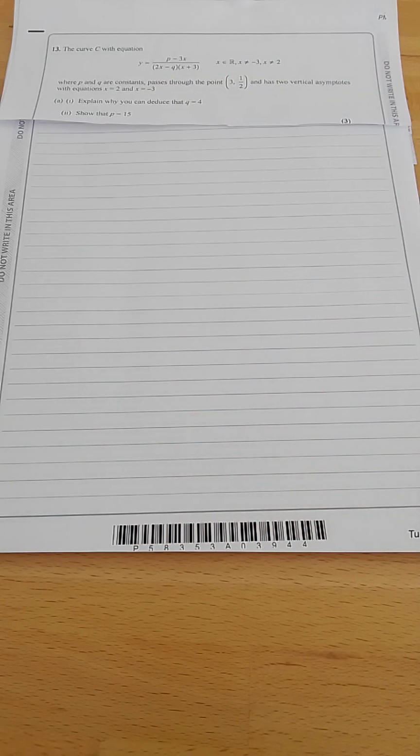The curve C with equation y is equal to p minus 3x over 2x minus q times x plus 3, where p and q are constants, passes through the point (3, 1/2), and has two vertical asymptotes with equations x equals 2 and x equals minus 3. You can also see that x is allowed to be any real number except it can't be minus 3 or 2. So part A1, explain how you can deduce that q is equal to 4.